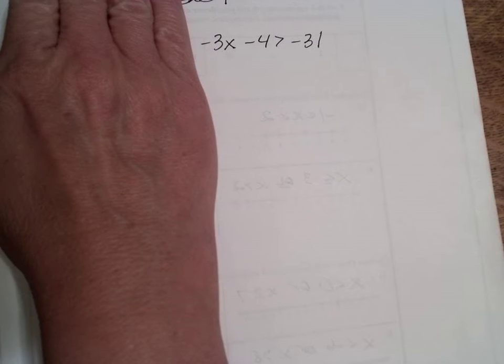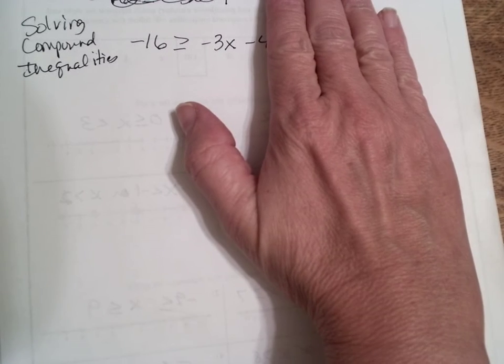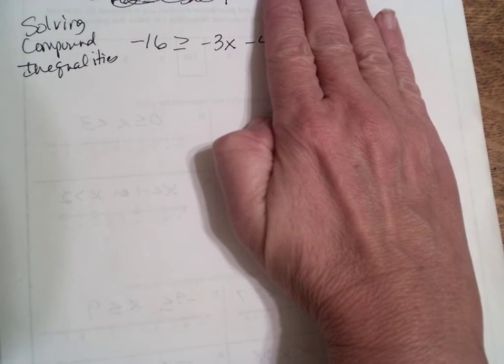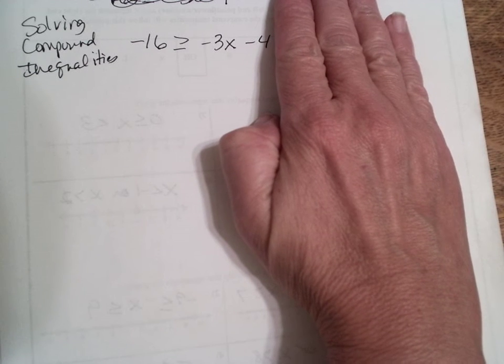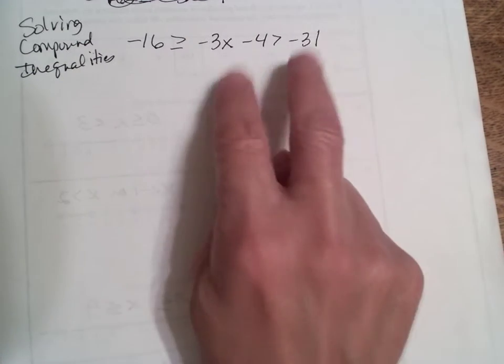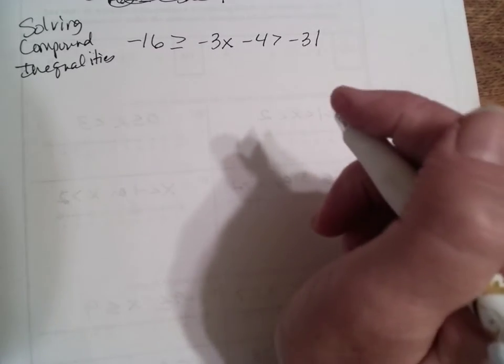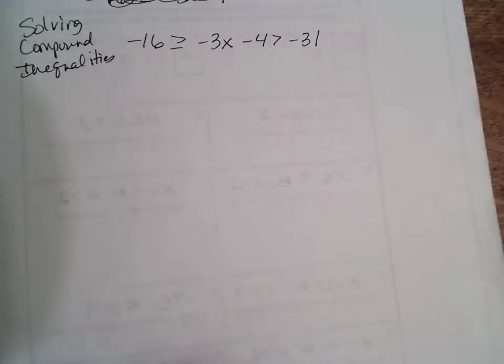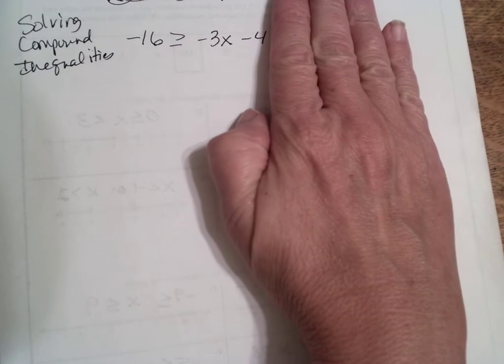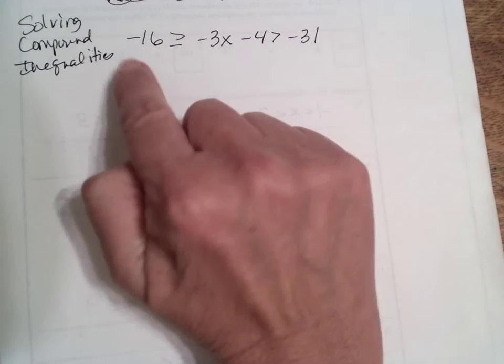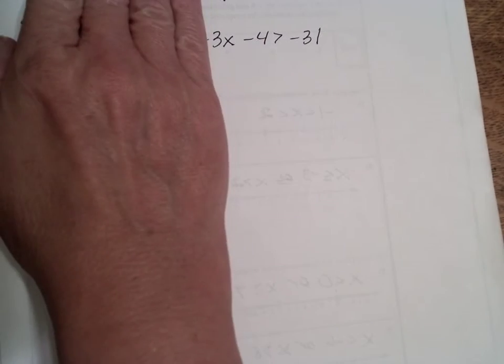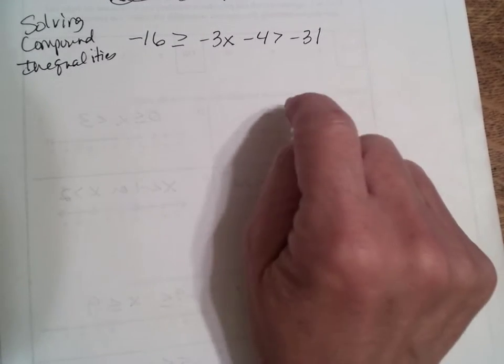So here's one: negative 3x minus 4 is greater than negative 32. And here's another: negative 16 is less than or equal to negative 3x minus 4. What these are, they're two different inequalities brought together to make one. So the way you would solve that two-step is you would add 4 to here and to negative 16. The way you would add this is you would add 4 to negative 4 and negative 31.